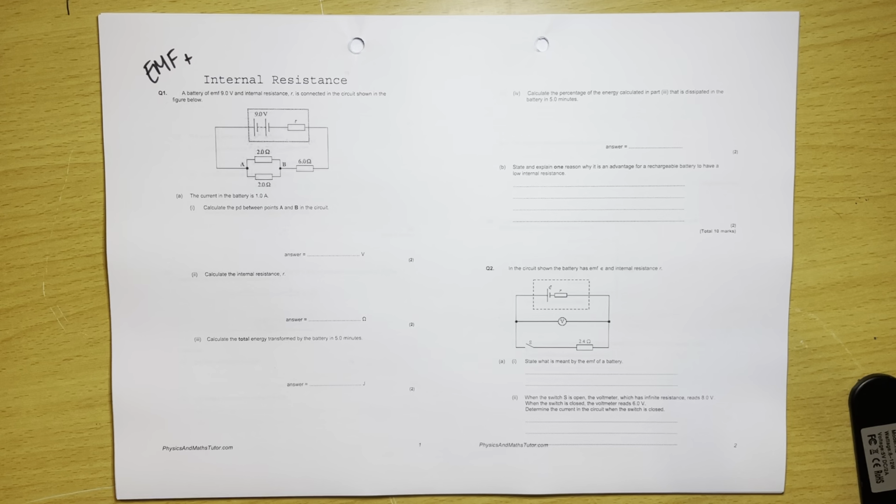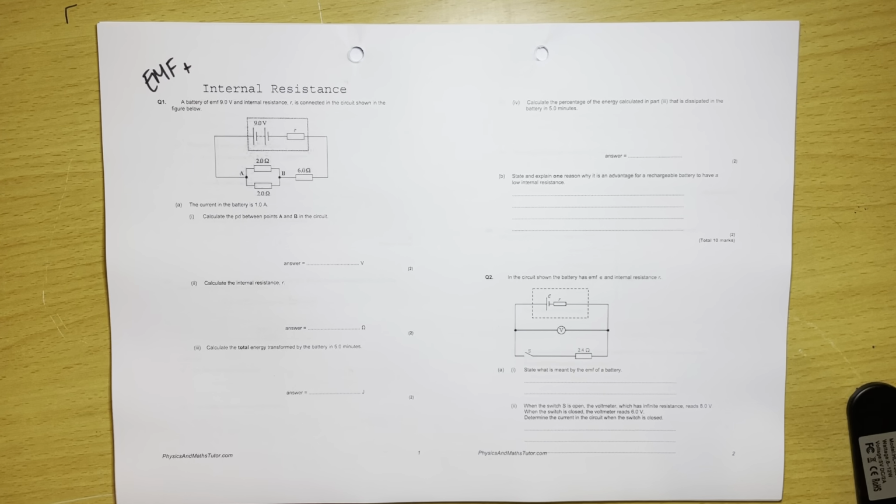I might have emailed them to you, but if not, you can just press pause and have a go at them before I go through them. The whole point of this is that you press pause, you try and do the question, and then you press play as I go through it. So I'd have a go at question 1 first. If you want to do it part by part and press play each time, absolutely fine.